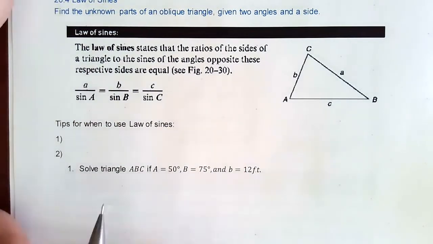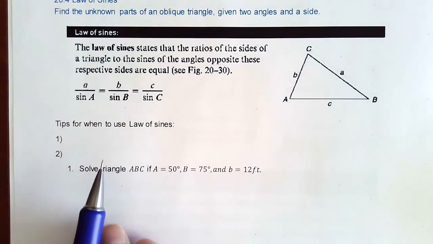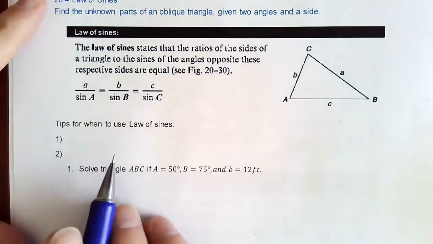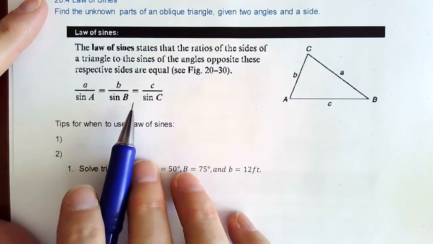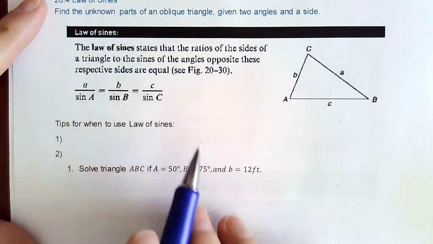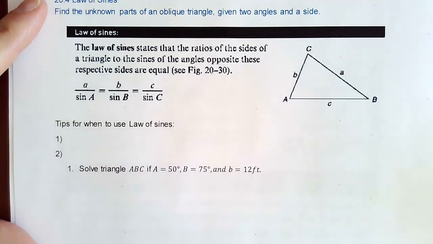Part of the challenge here is, how do you know when you should use law of sines? How do you know when you should use law of cosines? So I'm going to explain where I assume that I'm going to test to see if I can use law of sines. And if I can't use law of sines, then I have to use law of cosines. Let me show you what I mean by that. Let's go through solving a problem.